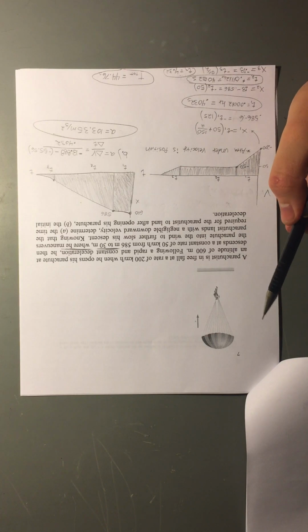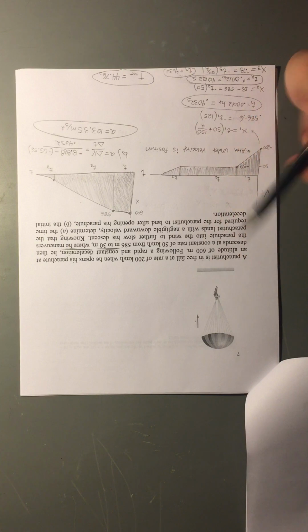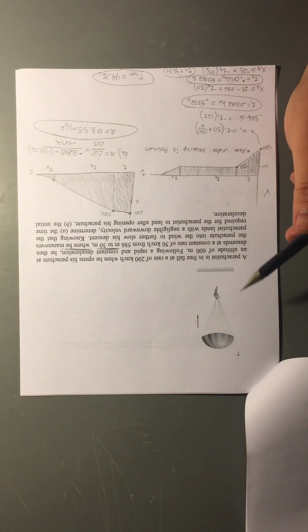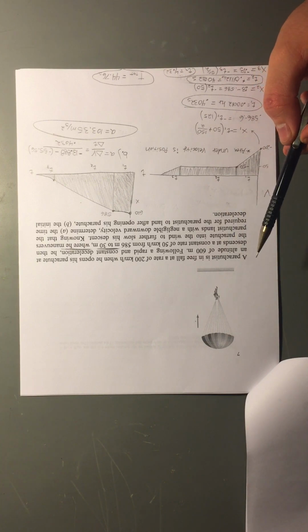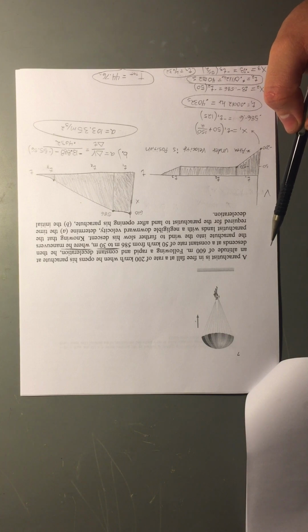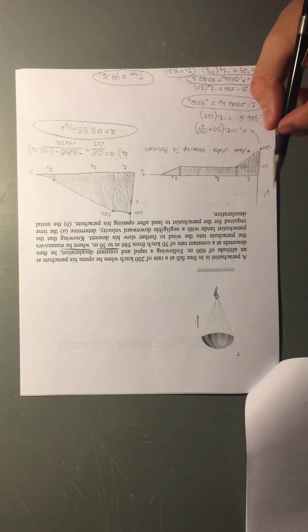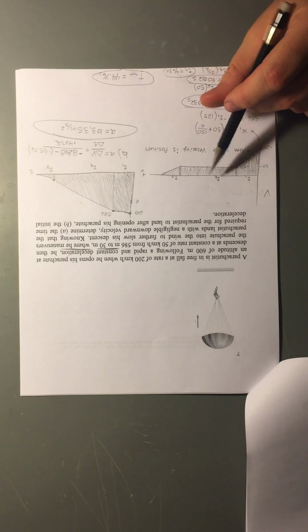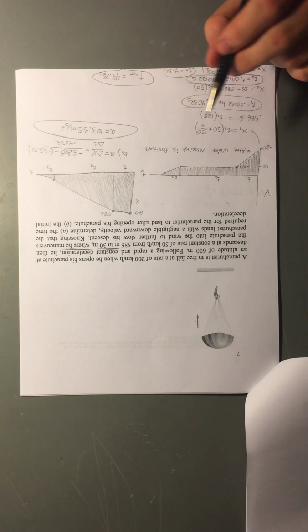So for problem number 7 here, we have this little parachuter guy, and the problem walks us through as he falls to the ground. As this parachuter goes through the air and opens his parachute, there are different stages that he goes through. And so in this problem, we had to graph each of these stages using a velocity versus time graph and a position versus time graph.